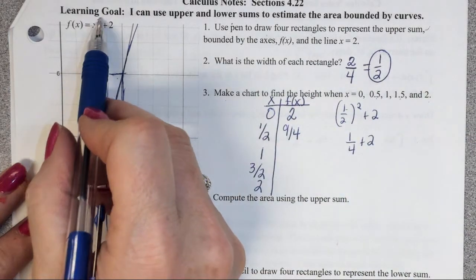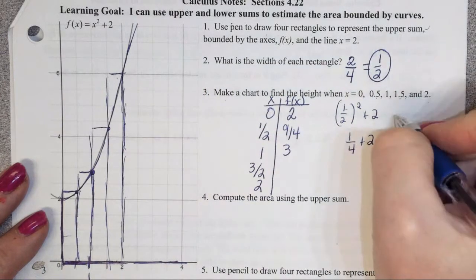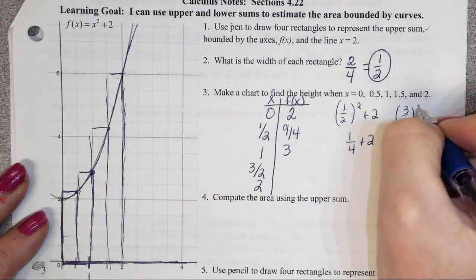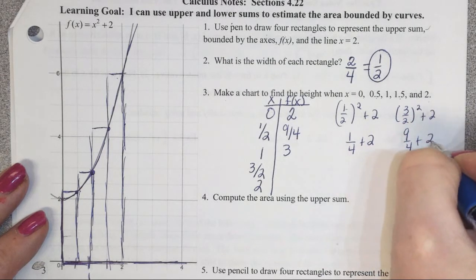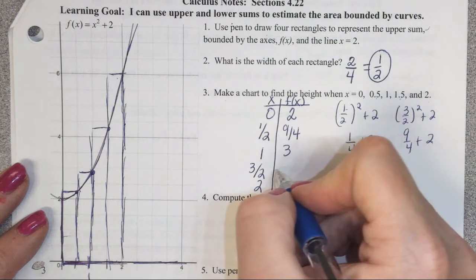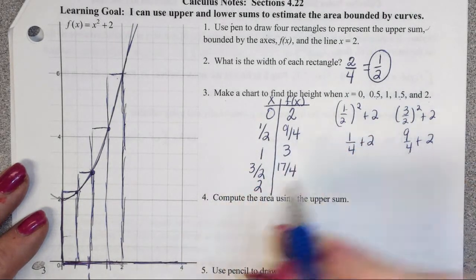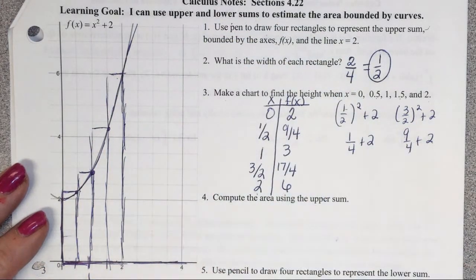Plug in 1. 1 squared plus 2, that's 3. Plug in 3/2. 3/2 squared plus 2. 3 squared is 9, 2 squared is 4. That's 2 1/4 plus 2, that's 4 1/4, so that's 17/4. Plug in 2. 2 squared is 4 plus 2 is 6. There's my chart.